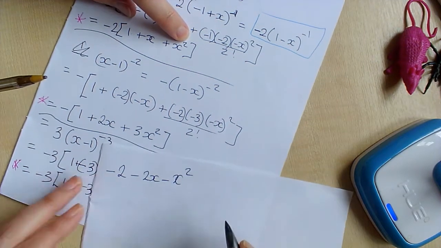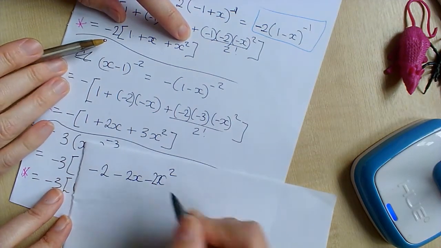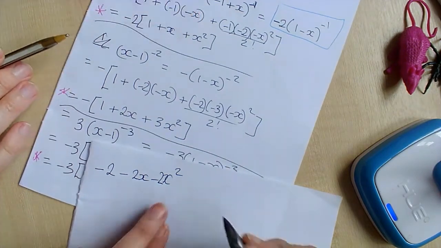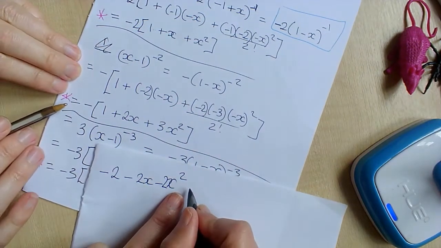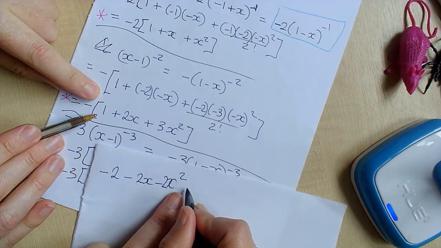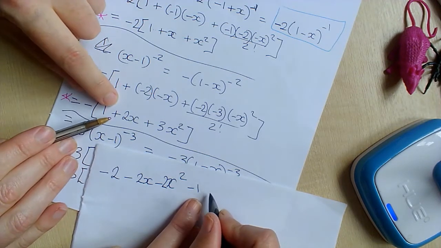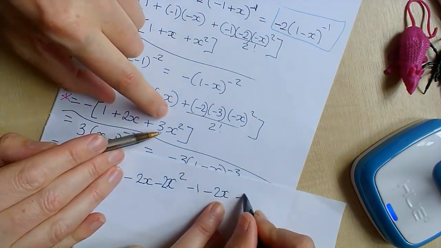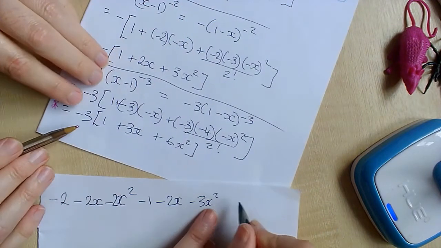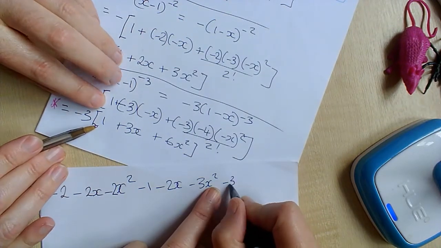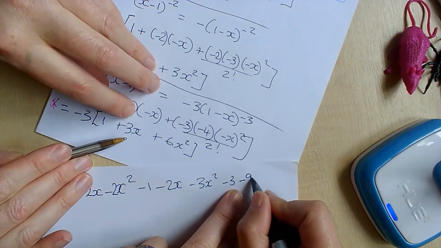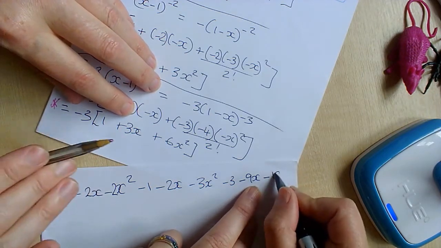Or 2x squared even. You shouldn't let me do maths. So we're adding, take 1, 2x, take 3x squared. And then I've written too big. Take 3, take 9x, subtract 18x squared.